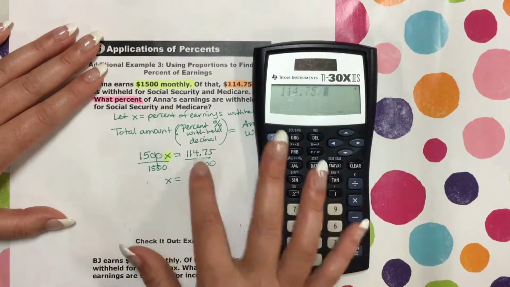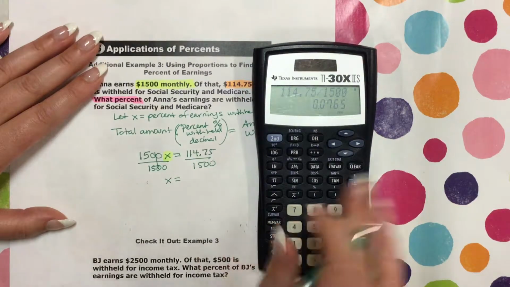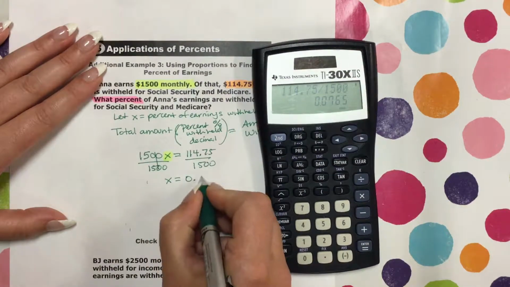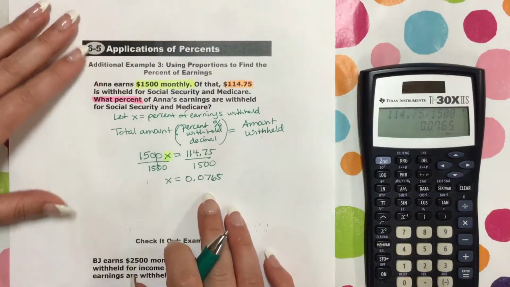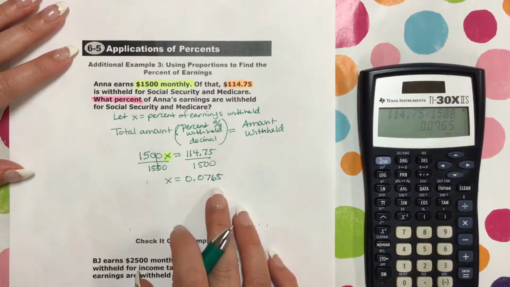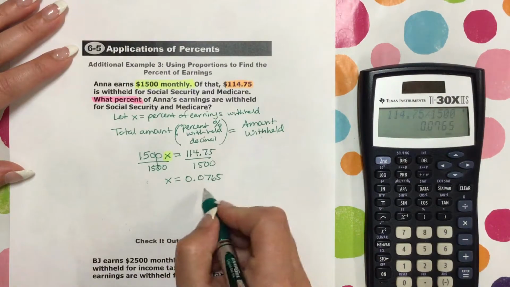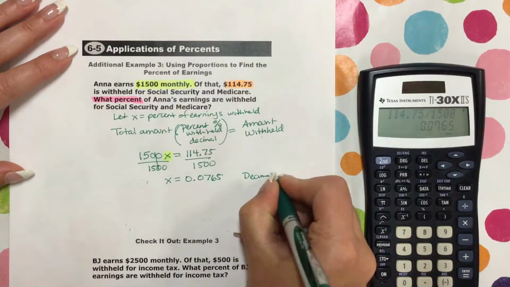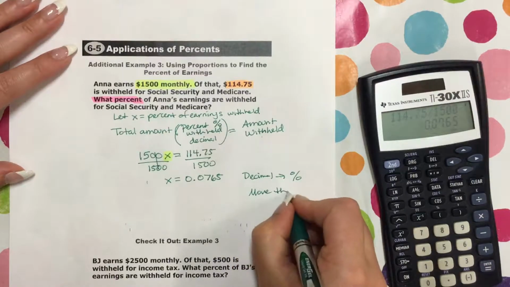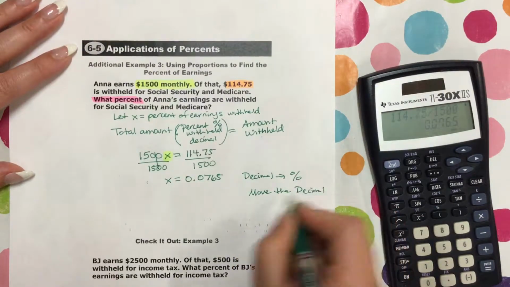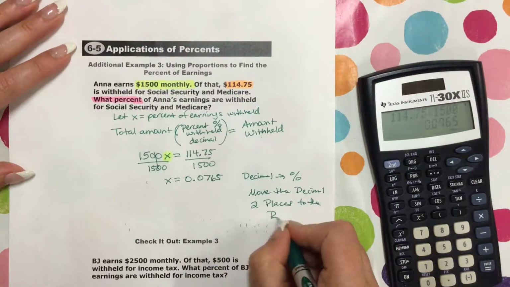So 114.75 divided by 1,500 gives us 0.0765. Now, this is the percentage in the form of a decimal, okay? So in order to make this into the percentage, we need to change from a decimal to a percent, which means we just move the decimal 2 places to the right.